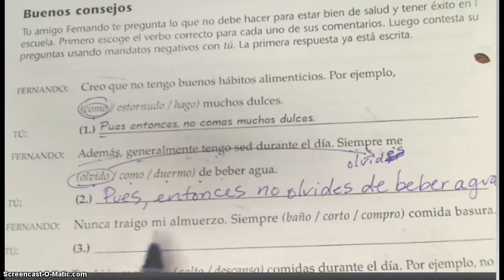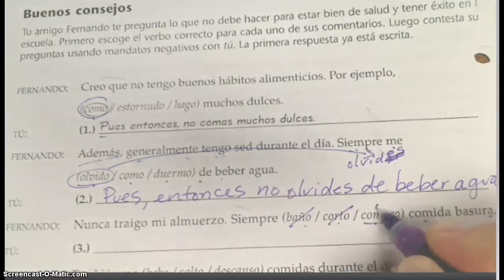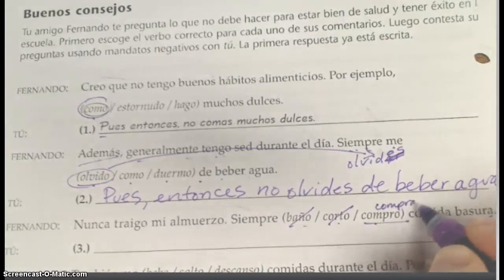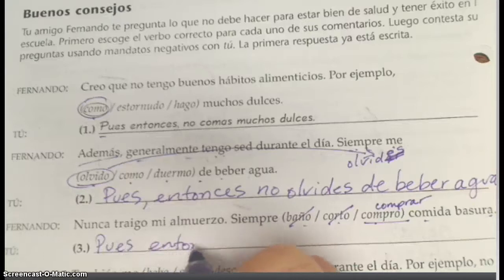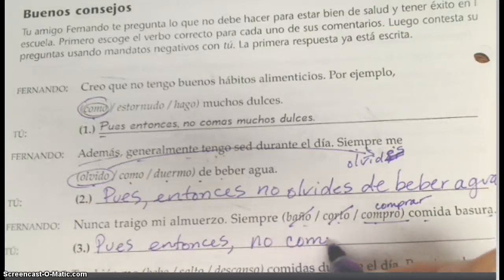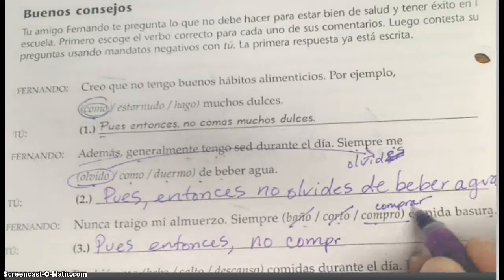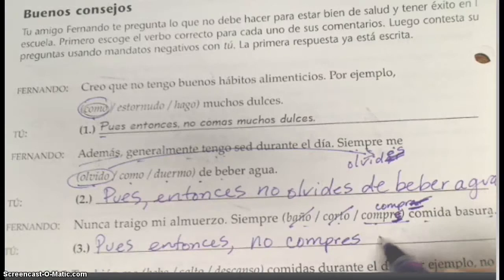He says, I never bring my lunch. I always bathe, cut, or buy junk food. Clearly, he's not bathing or cutting junk food, he's buying it. And this is comprar. We're going to need to know that in a minute. So, pues entonces, no compro. And this in the yo form obviously looks like this. Cross that off. Because it was an AR verb, I'm going to put es. Compres comida basura.